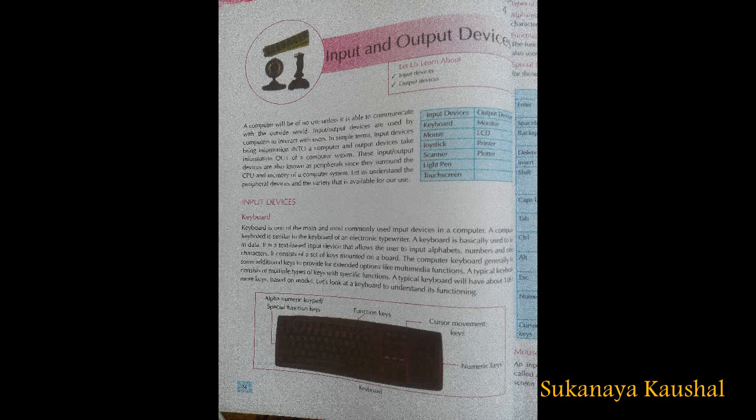Some of the input devices for the computer are keyboard, mouse, scanner, trackball, digital camera, microphone, touchscreen, barcode reader, webcam, and biometric devices. So these are some of the names of the input devices. One by one, we will discuss these devices.